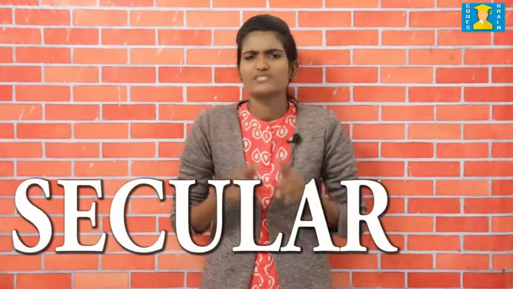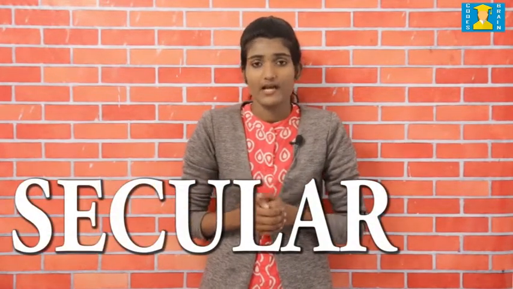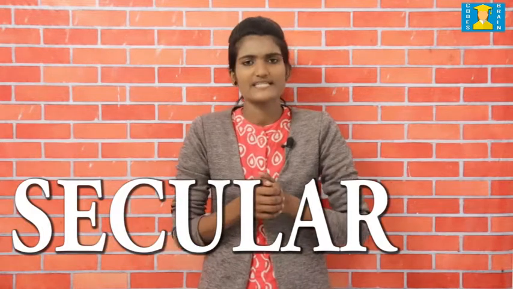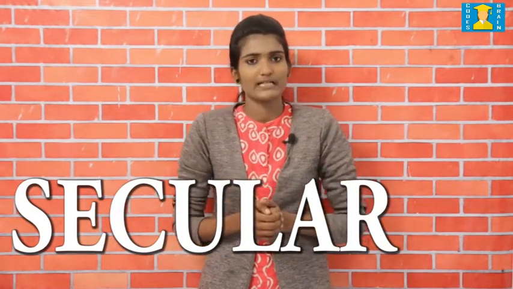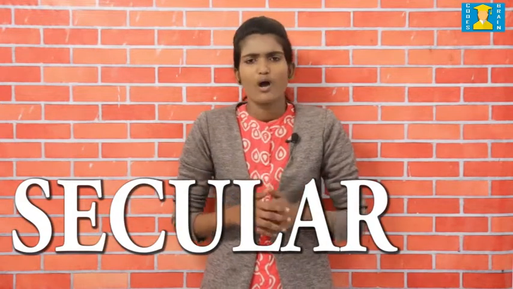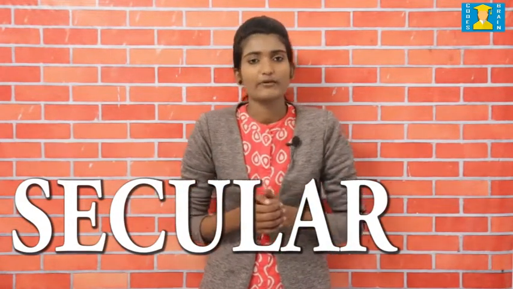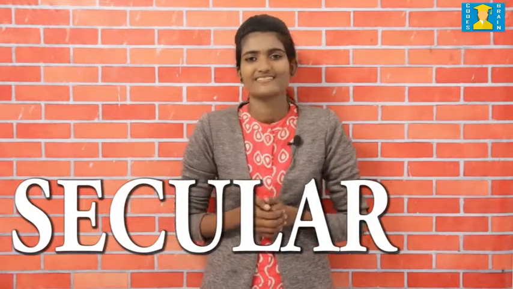Secular. There is no official religion in India and no religion gets special status from the government of India. Citizens have complete freedom to follow any religion. All religions are treated with equal respect by the government.